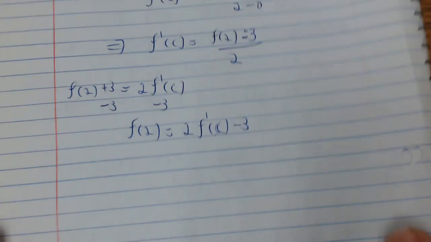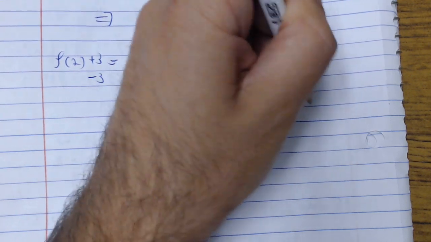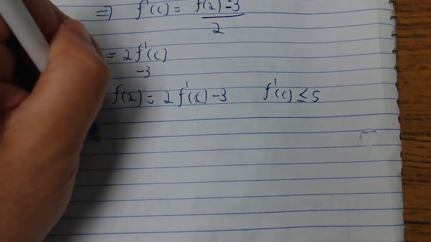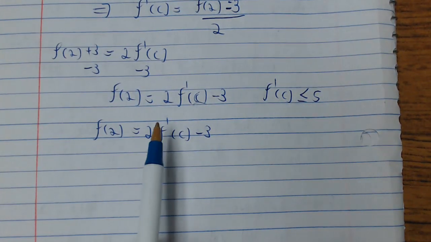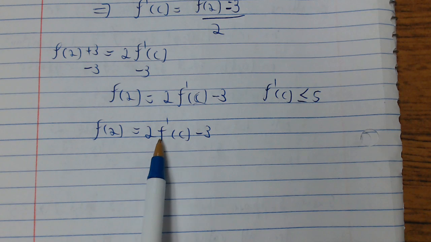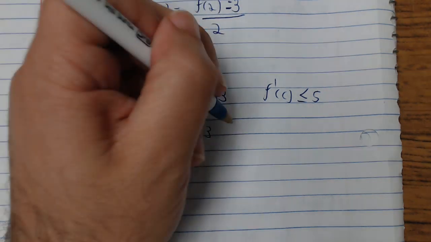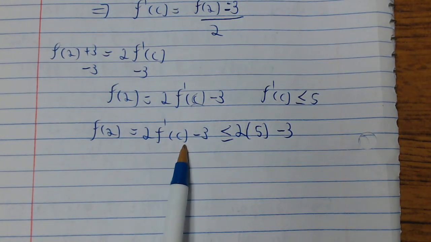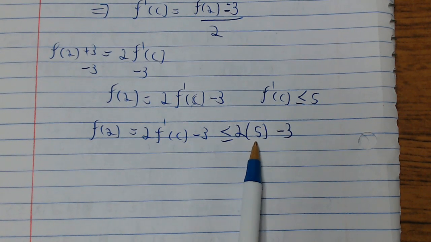If I come back to this, what we know here is that, let me make a side note here, f prime of c is what? Less than or equal to 5. Okay, that's a fact. So what do I know here? We're saying that f of 2 equals 2 times f prime of c minus 3. And since f prime of c is less than or equal to 5, and this was given to us, this was a fact, then this guy is less than or equal to 2 times 5 minus 3. Because if f prime of c is less than or equal to 5, then 2 times f prime of c minus 3 will be less than or equal to 2 times 5 minus 3.